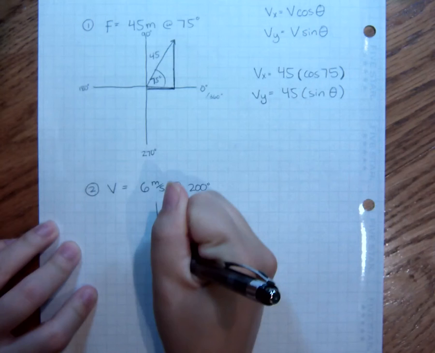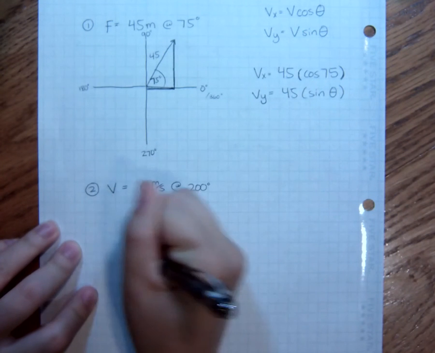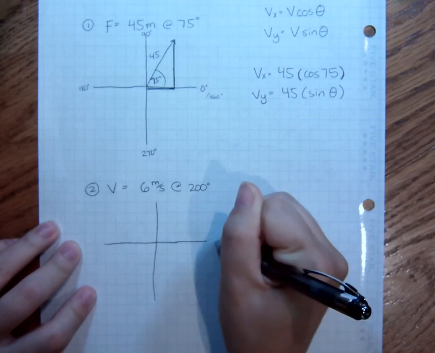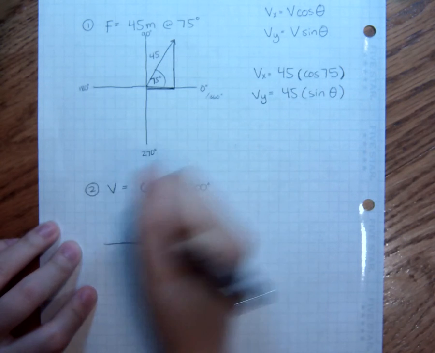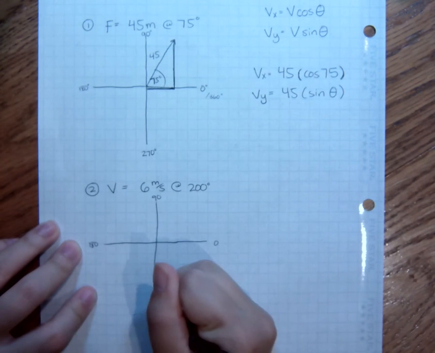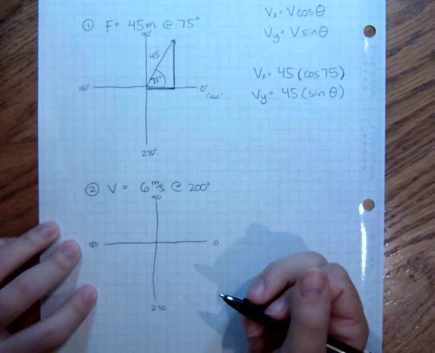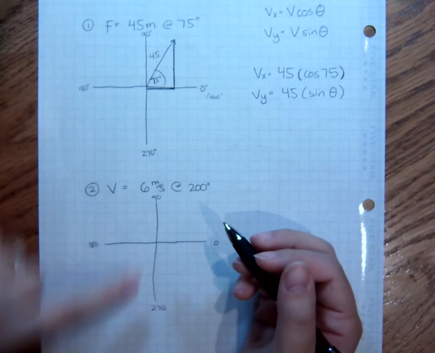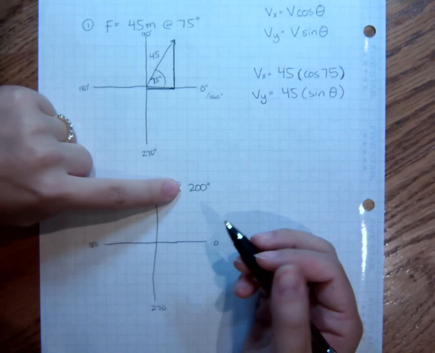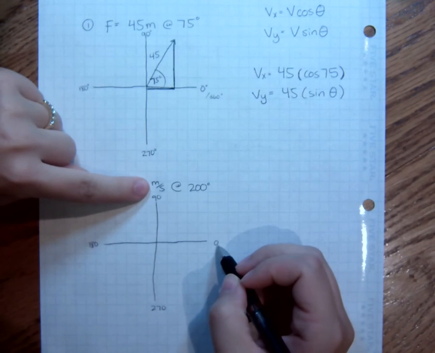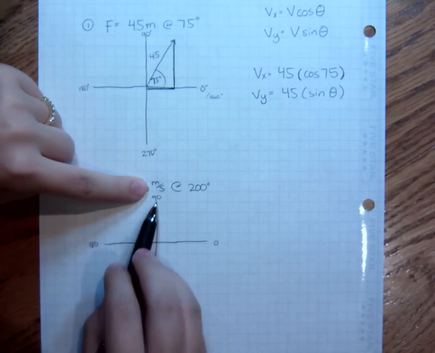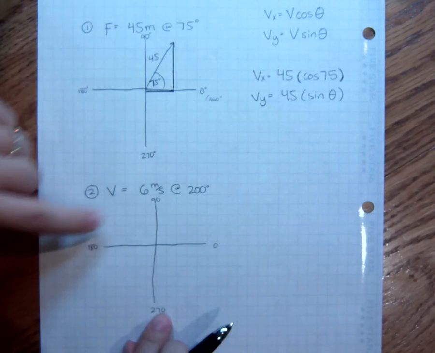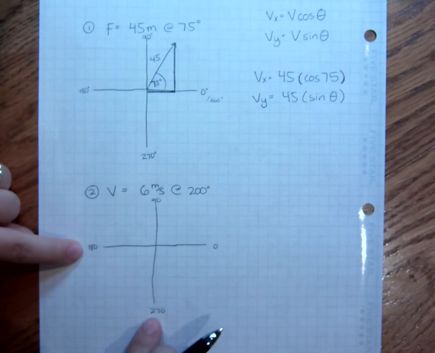So I start drawing my picture, as always. 0, here's 90, here's 180, here's 270. Where is my 200 going to be? Is it in between 0 and 90? Nope. Not here either. It's going to be between 180 and 270, probably closer to 180 than to 270.